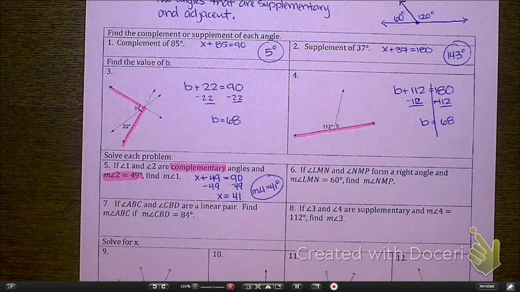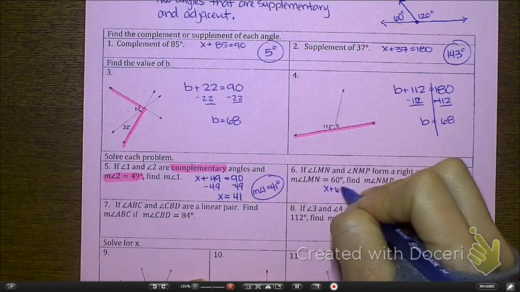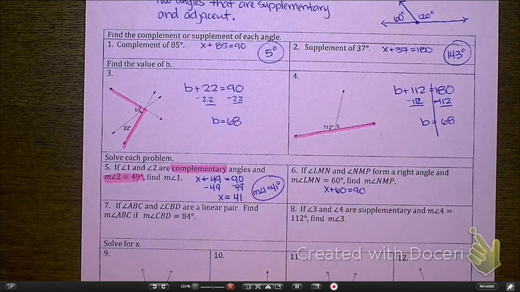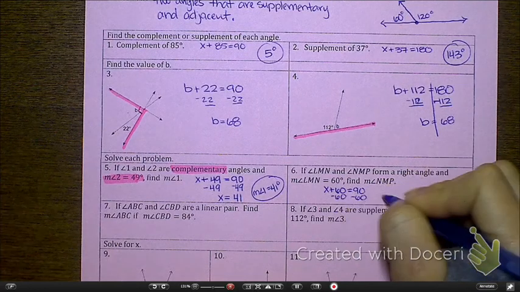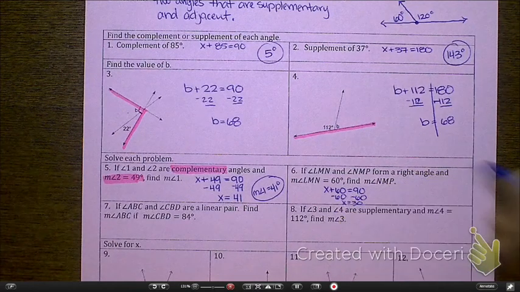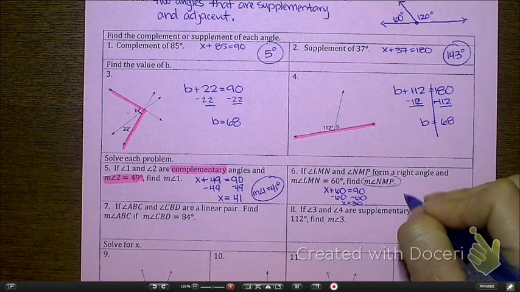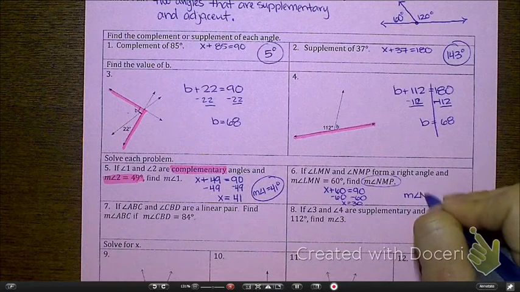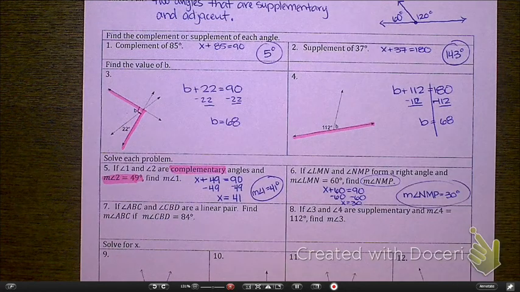Okay. So let's take a look at number 6. Jace, what did you set up for number 6? Okay, very good. X plus 60 equals 90. And remember, you could have just subtracted as well, okay? But either way is fine. We still get the same answer. So what did you guys get? 30, okay? Now, what was it asking you to find here? Okay, so we're going to write for our final answer the measure of angle NMP equals 30 degrees, okay? All right, how many of you got that one correct? Raise your hand. Okay, good.